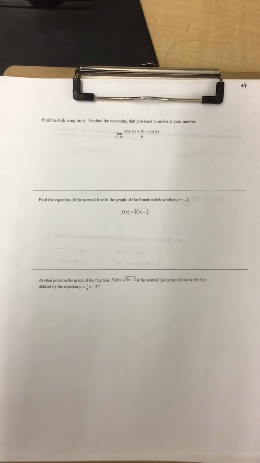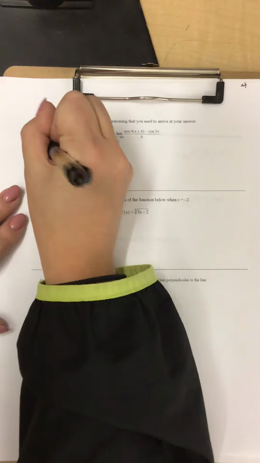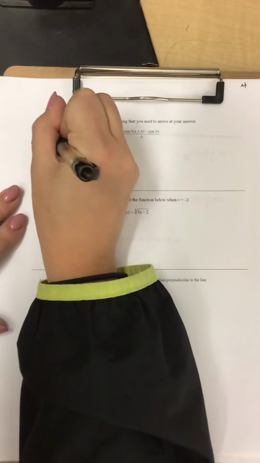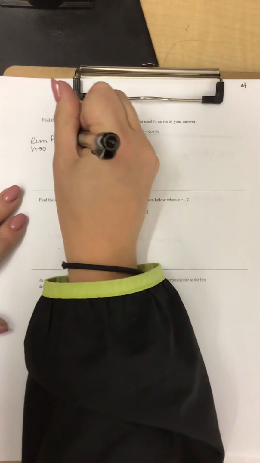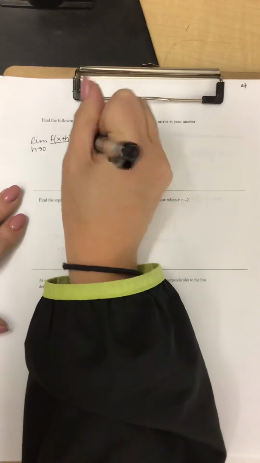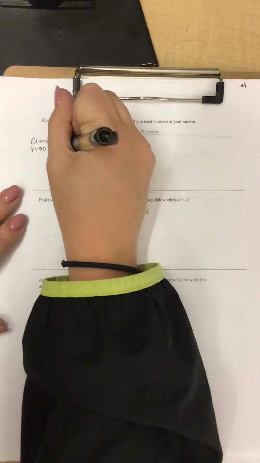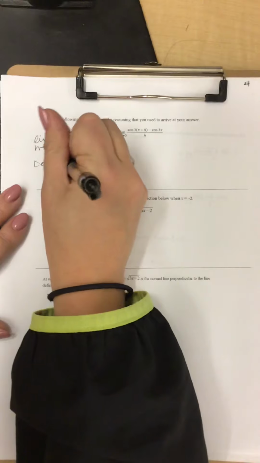So this is actually a secret way of saying, what's the derivative? And the reason we know that is because of the definition of derivative, which is the limit as h approaches 0 of f of x plus h minus f of x all over h. Okay? So this is the definition of the derivative.